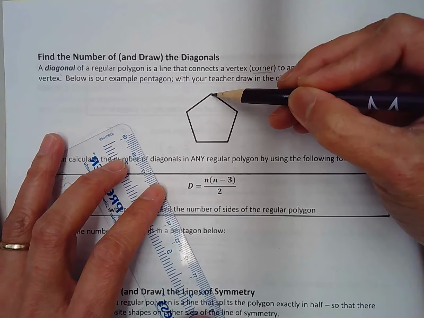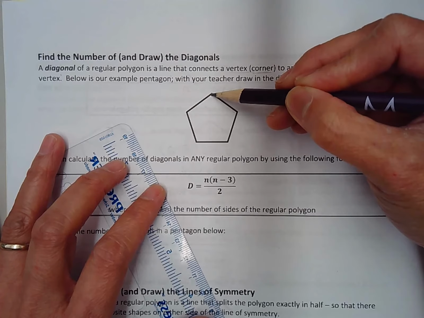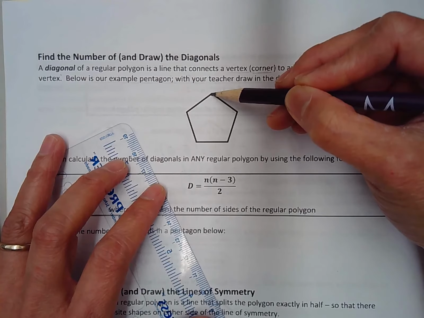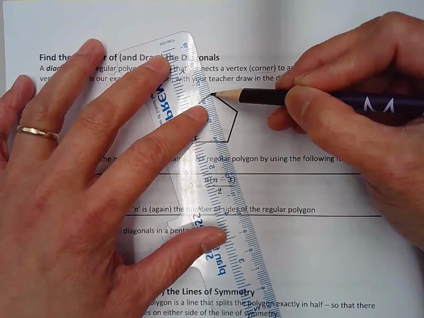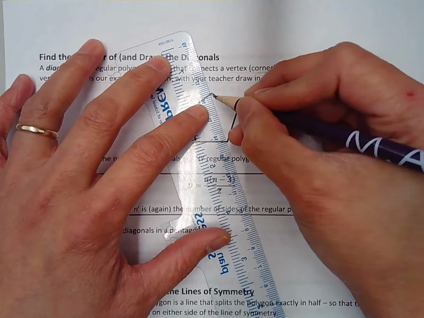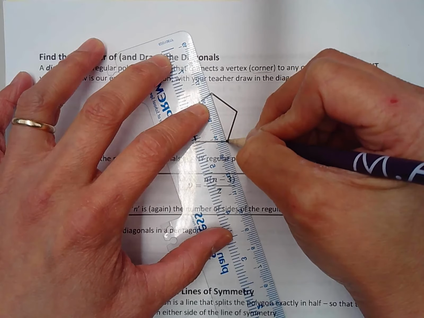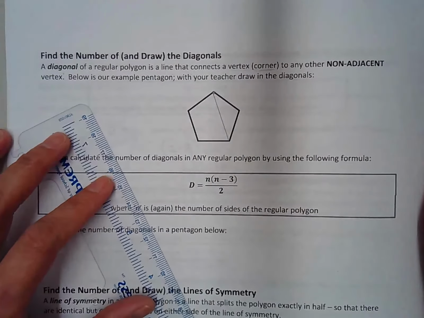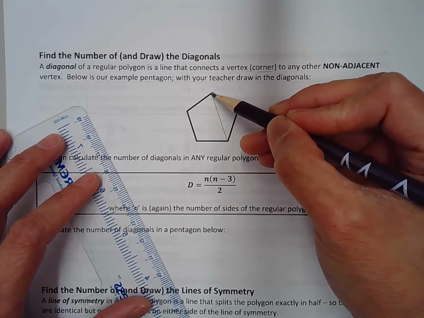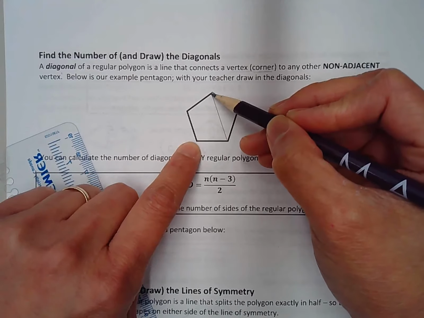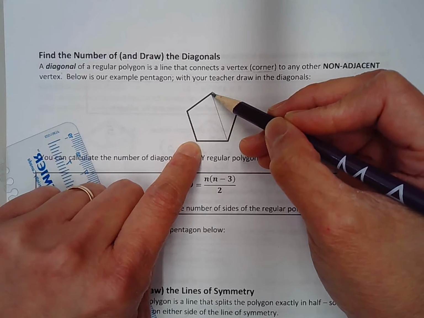So what about this one? Can I take this from this vertex going down to this one? Is that a diagonal? Yeah, we could make that diagonal right over there. What about this one? Can I take from here again and connect it with this one? Yeah, that's a diagonal.